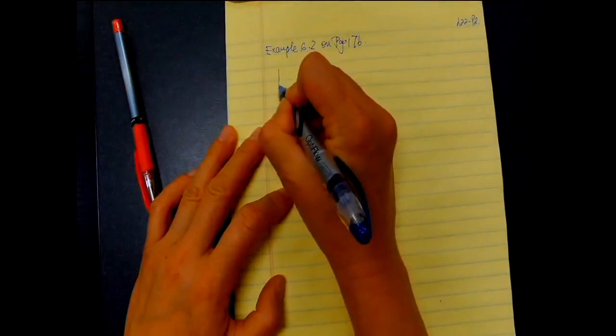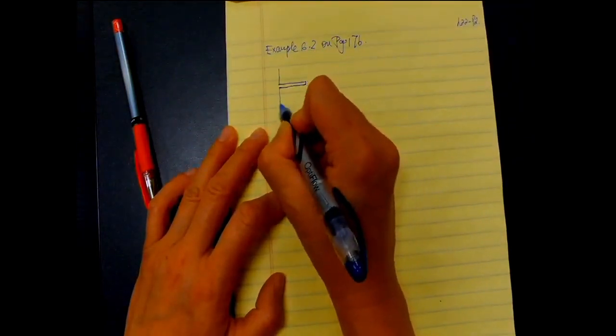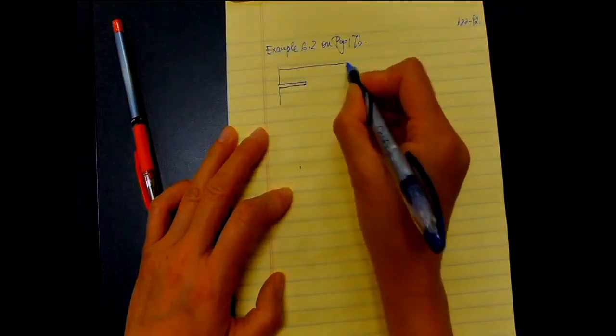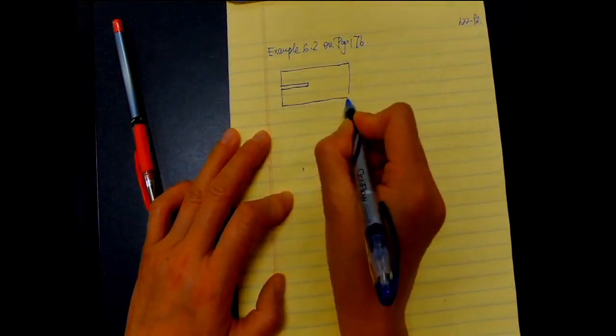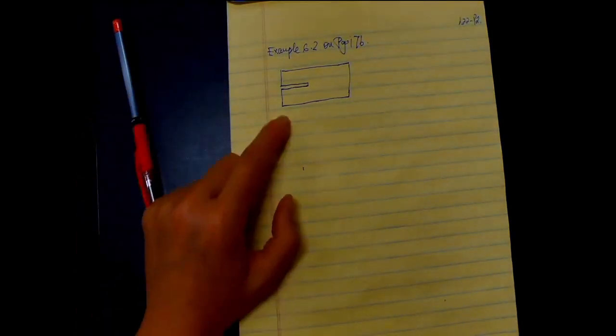Okay, so in this case, you basically have, and I'm drawing the crack like a square. It's just easy to understand or easy to see where the crack is. So you basically have an edge crack, in this case more like two plates bonded together or somehow fused together.